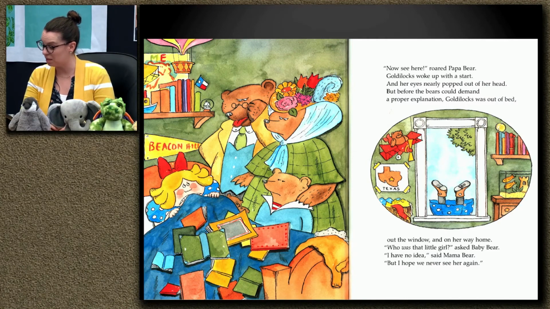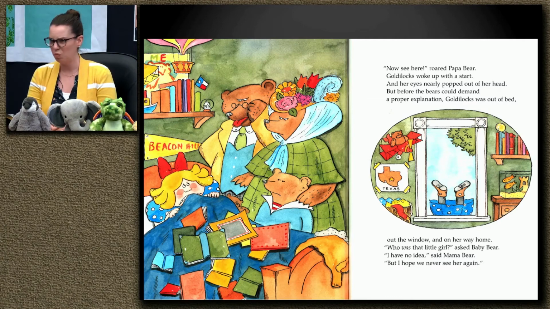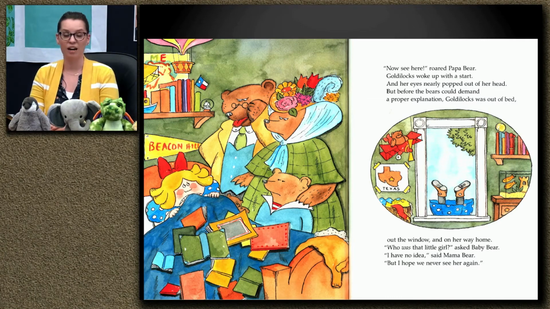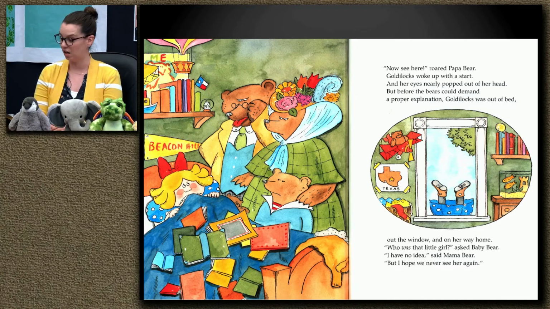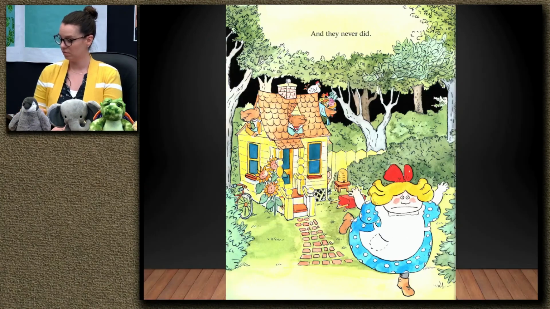But before the bears could demand a proper explanation, Goldilocks was out of bed, out the window, and on her way home. "Who was that little girl?" asked Baby Bear. "I have no idea," said Mama Bear, "but I hope we never see her again." And they never did.